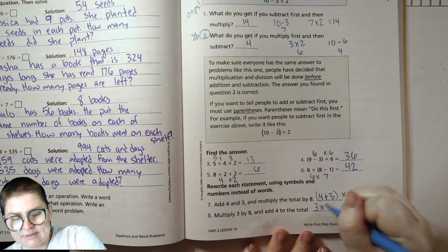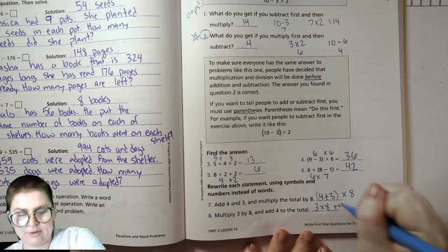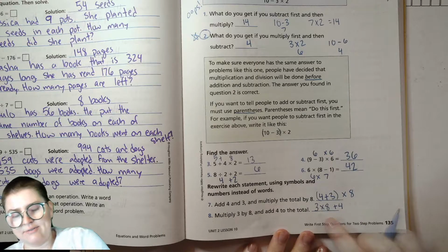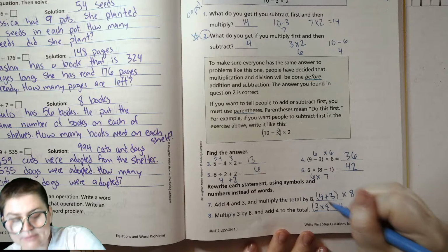3 times 8 plus 4. Now for this one, you could leave it without the parentheses, but I like to just put them in to be clear.